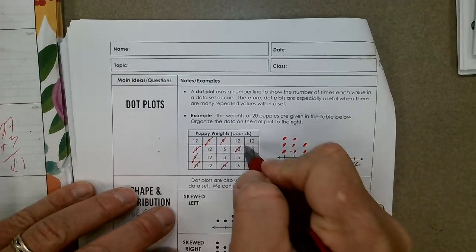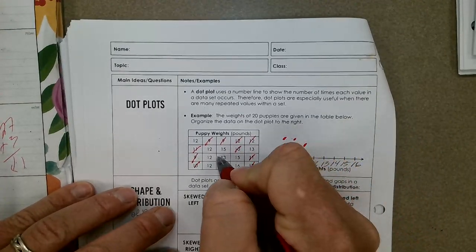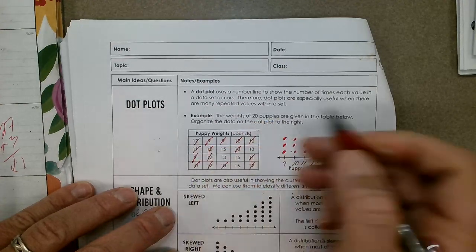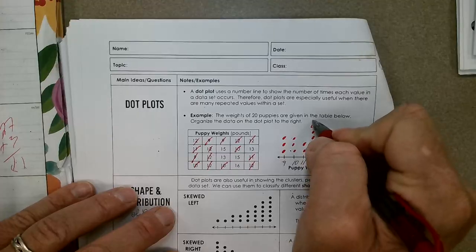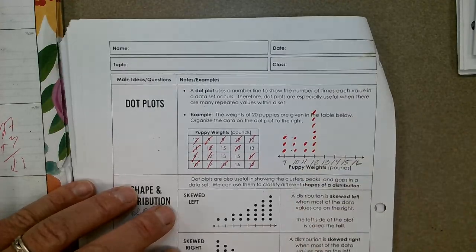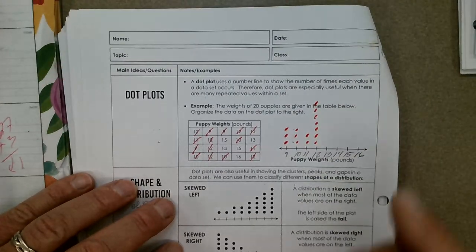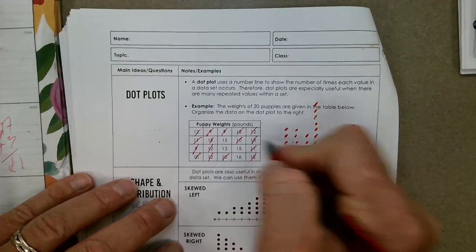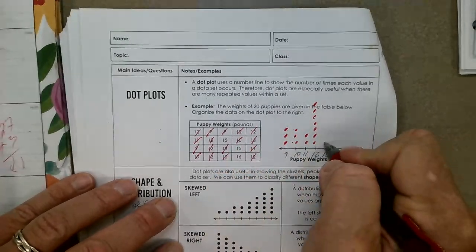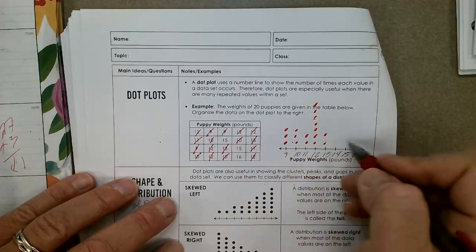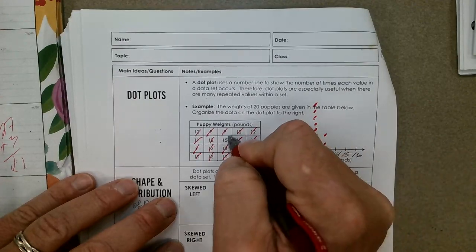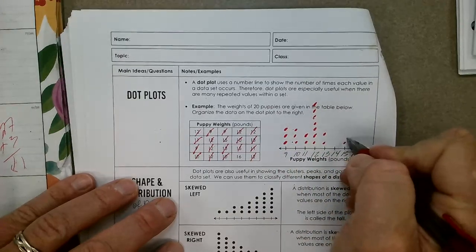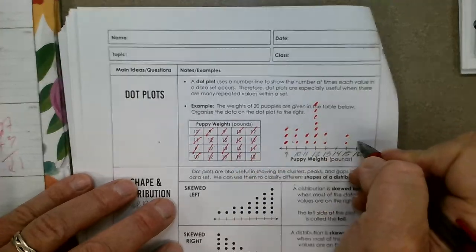Then I go to 12, and it looks like I have a bunch of these. 1, 2, 3, 4, 5, 6, 7 12s. 13s, it looks like I have 1, 2. 14s, I have none, so there's going to be a gap there. 15s, I have 2. And 16s, I have 1.